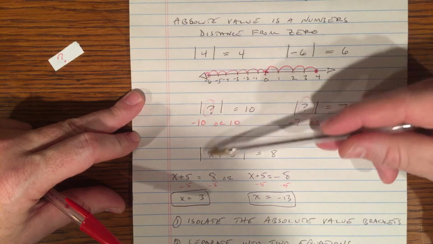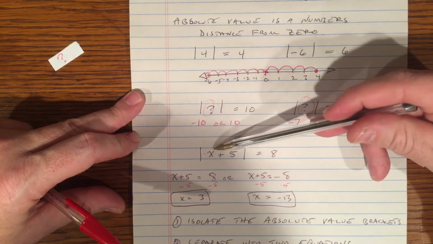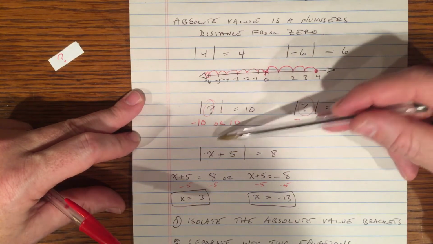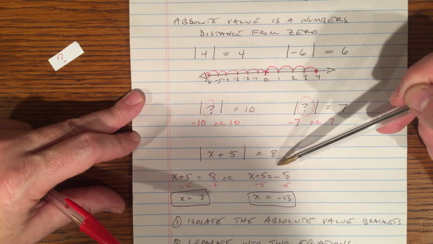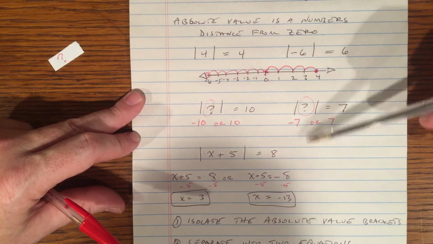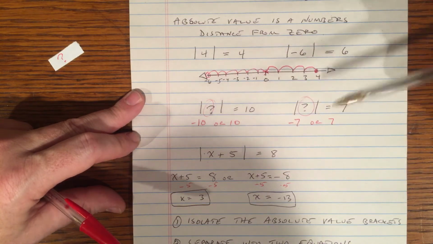3 plus 5 gives me 8. Absolute value of 8 is 8. Or -13 plus 5 gives me -8 inside here. Absolute value of -8 is 8. So for each of these absolute value equations, we have the possibility of two answers for an unknown.